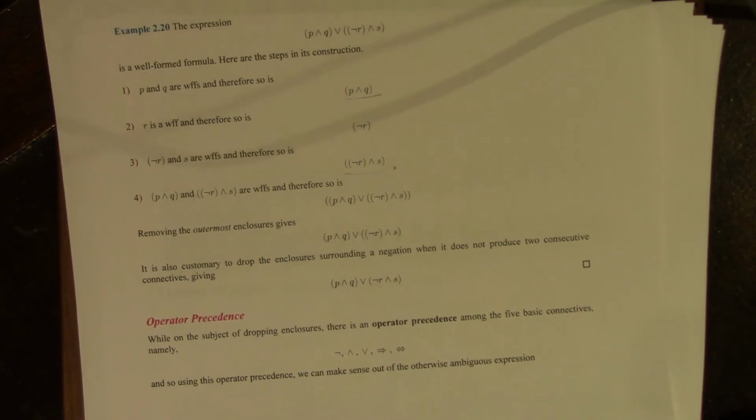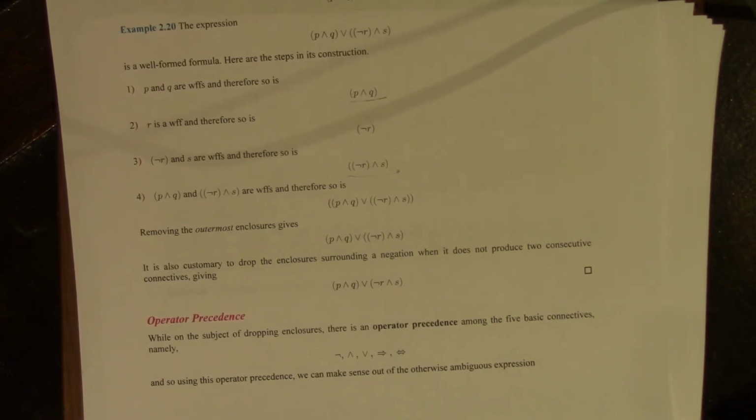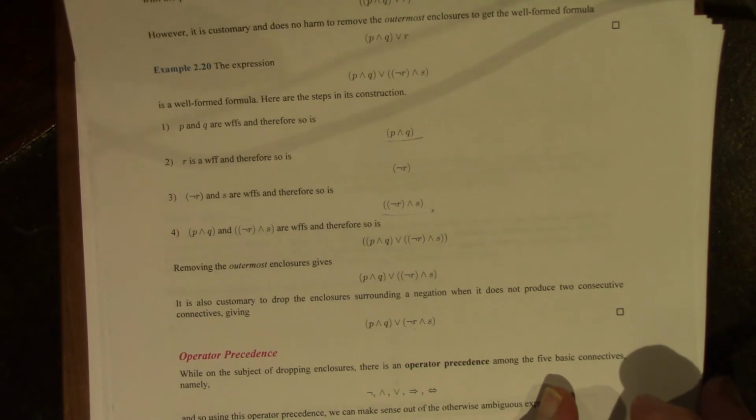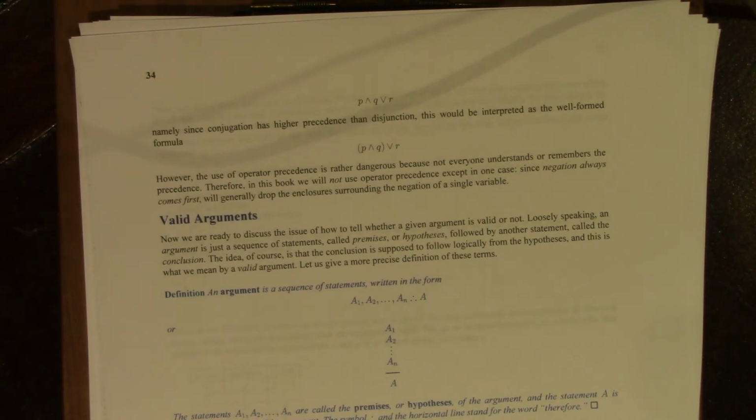Okay, so you must include sufficient parentheses, braces, and brackets so that if someone reads what you wrote and that someone has no idea about operator precedence, they will not be confused. Okay.